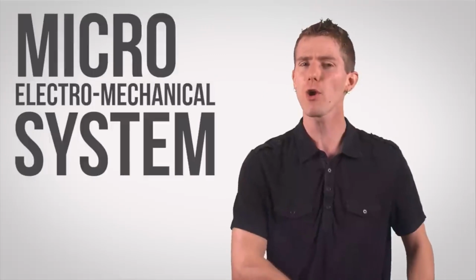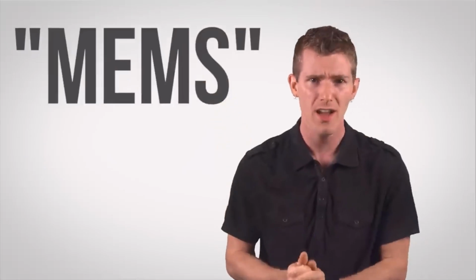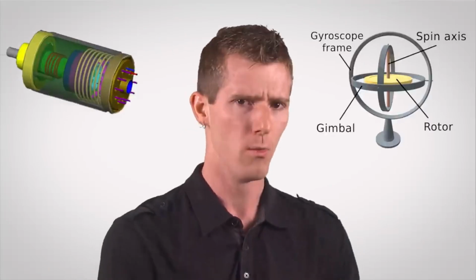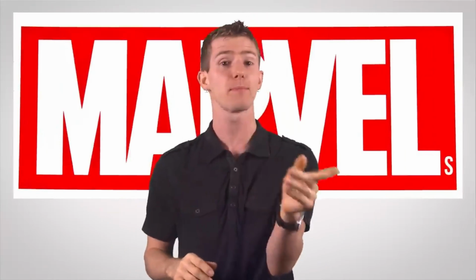Let's start with the kind you've probably got a couple of in your hand or pocket right now. A micro electromechanical system, or MEMS for short. A couple of examples of which are accelerometers and gyroscopes. Well, that sounds pretty fancy, Linus. What the heck are those? Well, they're both engineering and manufacturing marvels, but the basic concepts behind them are actually pretty simple.